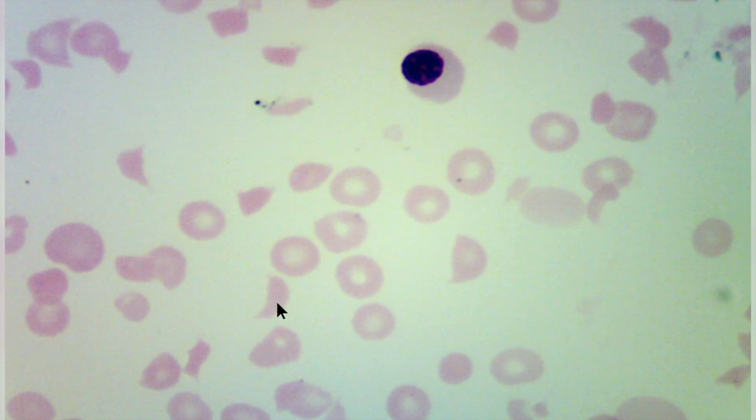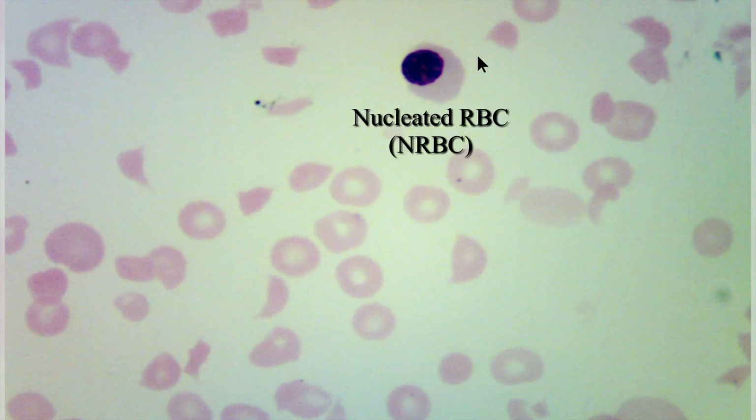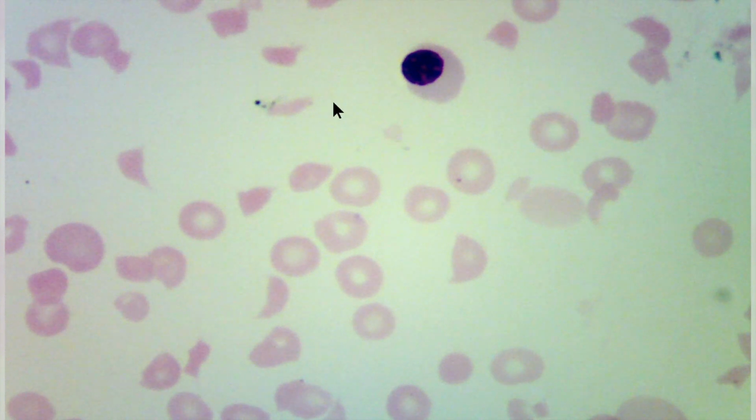However, before I move the smear, I would like to also emphasize that we have a nucleated red blood cell in here as well. Nucleated red blood cells are not supposed to be seen in the circulation in a healthy, normal individual.